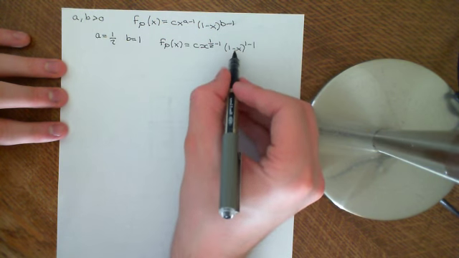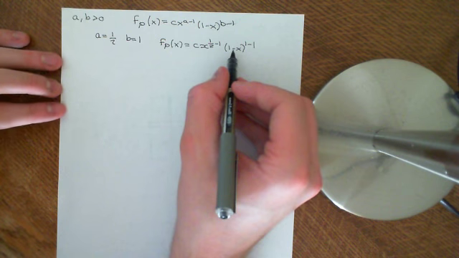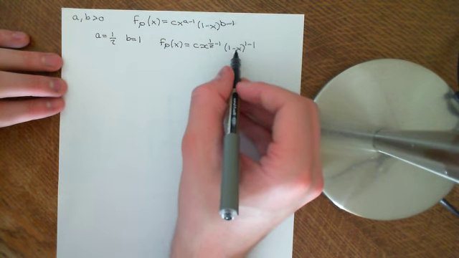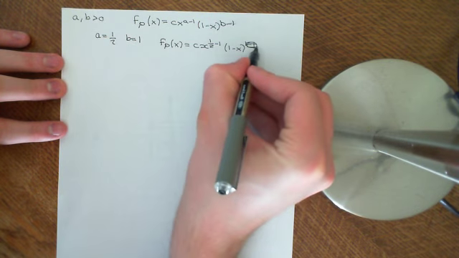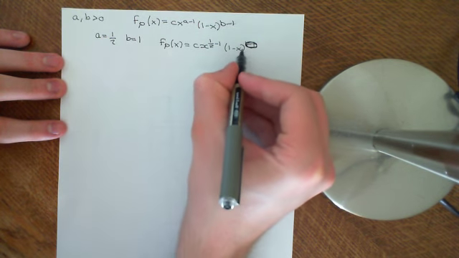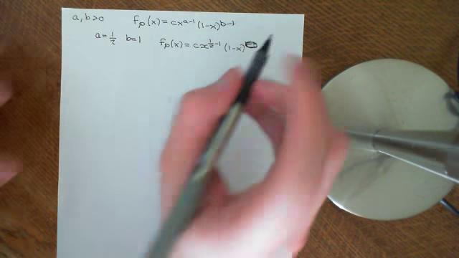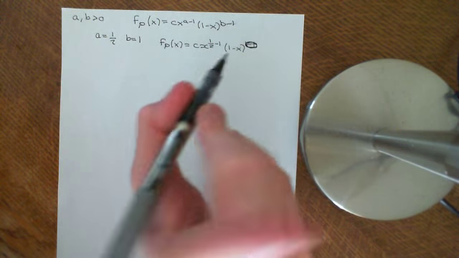And this is why I was picking about whether we wanted the open or closed interval. Now, any number to the power of 0 is 1, with one exception, the value 0.